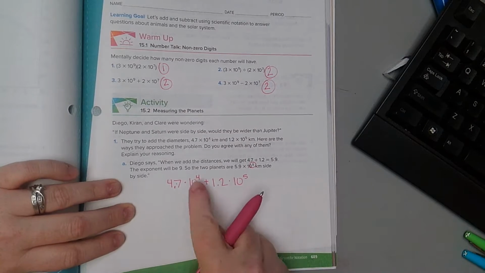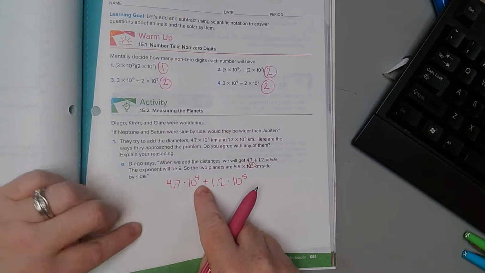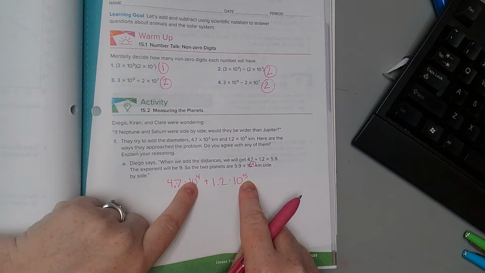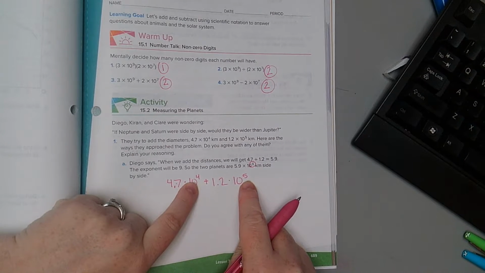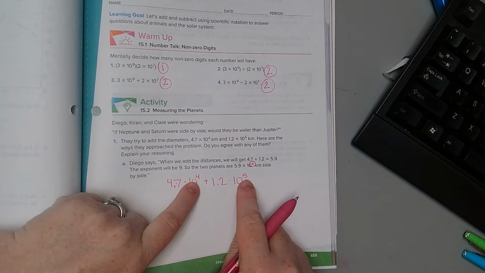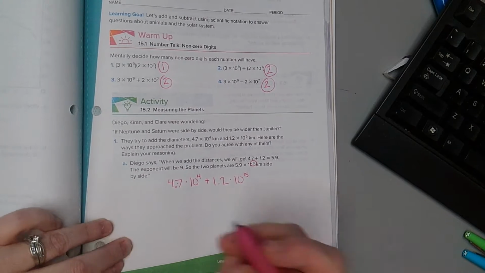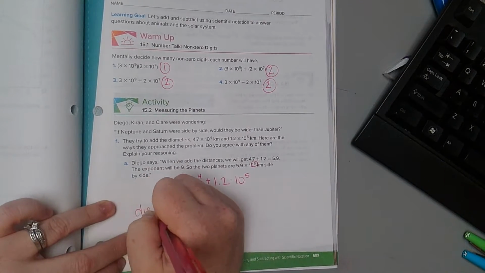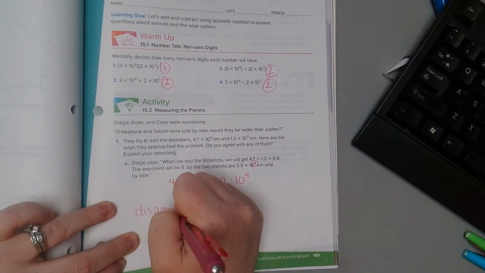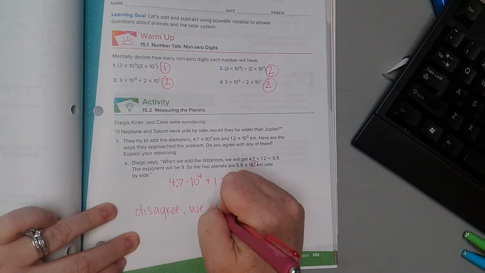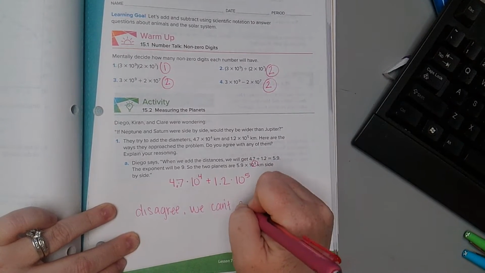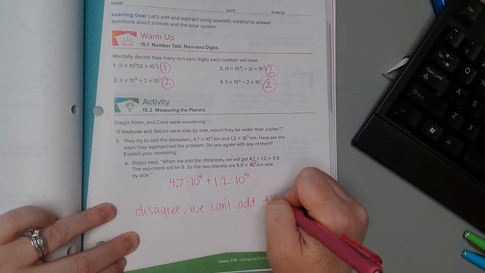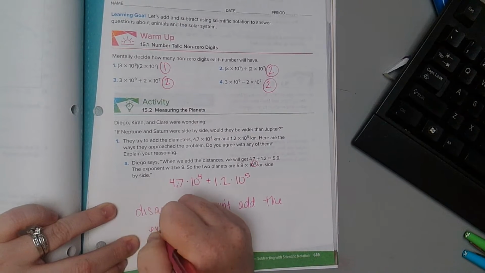When we multiply, so if we're multiplying these two, we can then add the powers, but we're not multiplying, so we can't add our powers. So we disagree. We can't add the exponents.